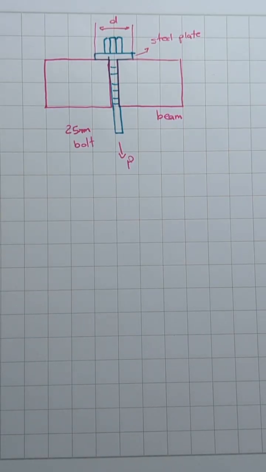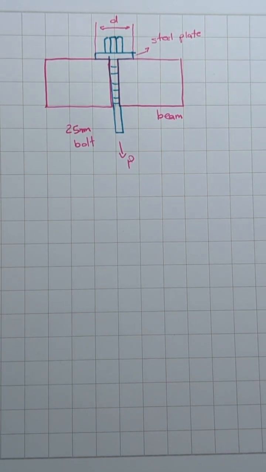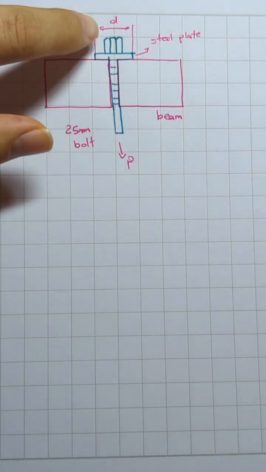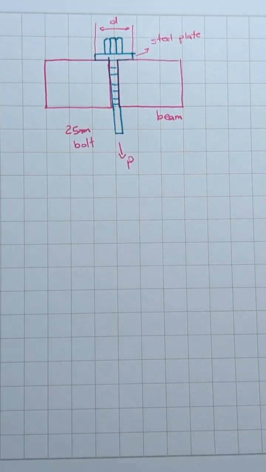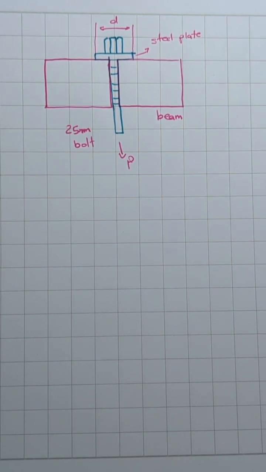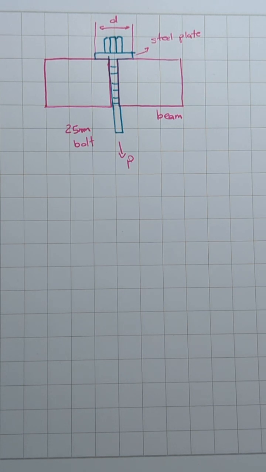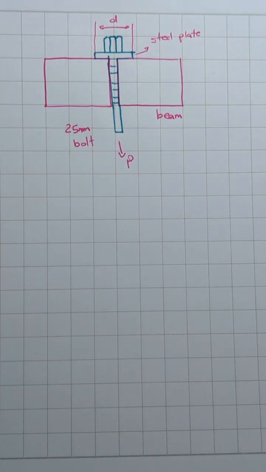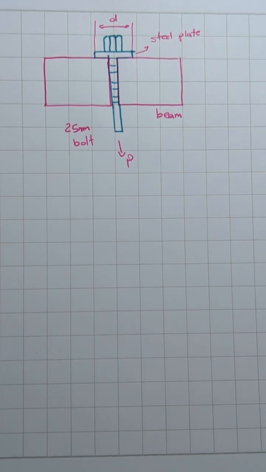Okay, example 9.7. A 25 millimeter diameter bolt extends vertically through a timber beam, as shown in this figure. The maximum tensile stress developed in the bolt is 83 megapascal. Determine the minimum required diameter for the circular steel plate that is to be placed under the head of the bolt. The bearing stress on the timber is not exceeding 3.4 megapascal.